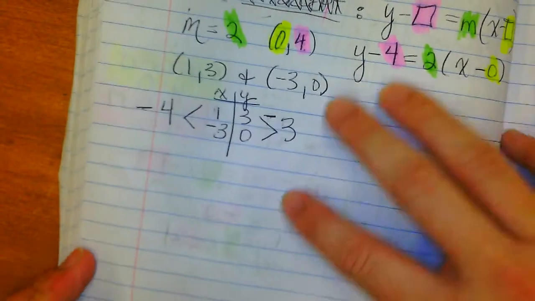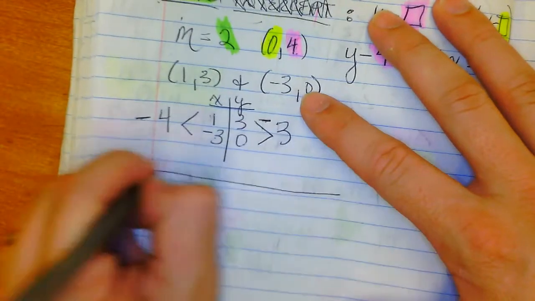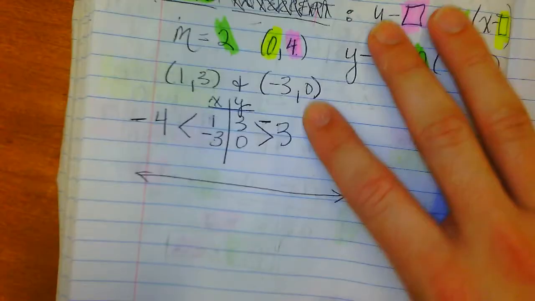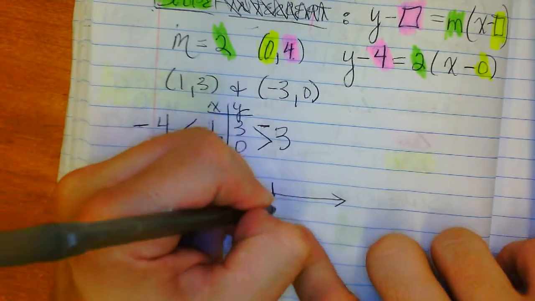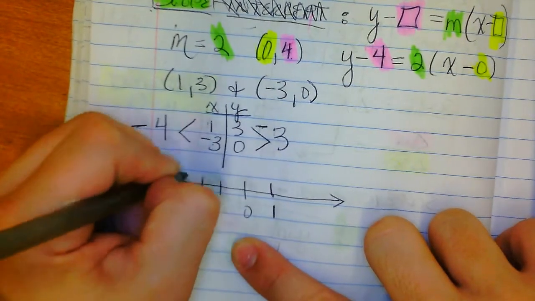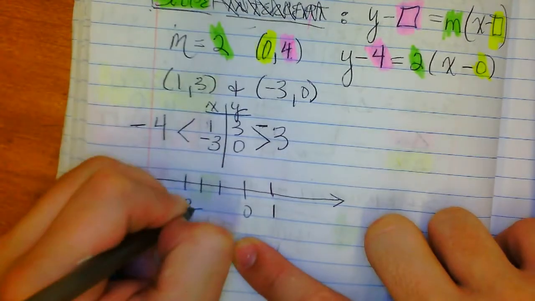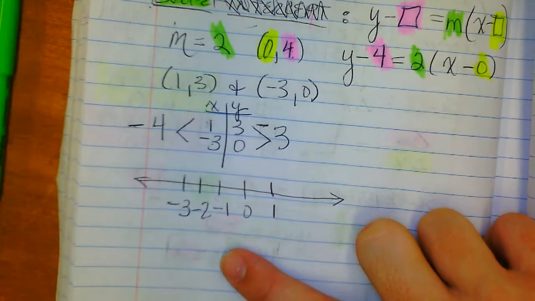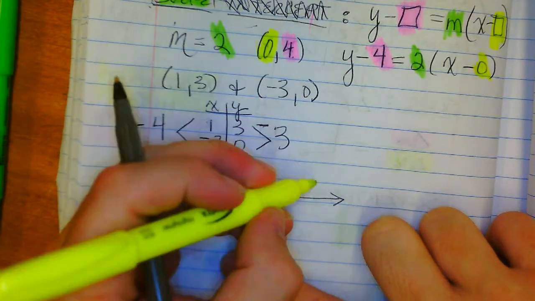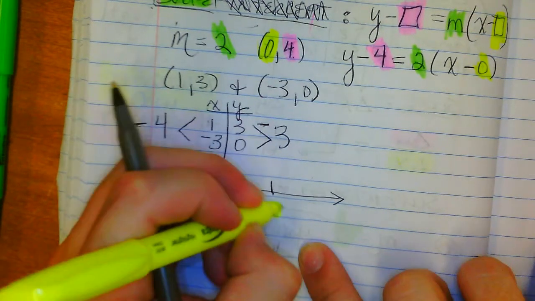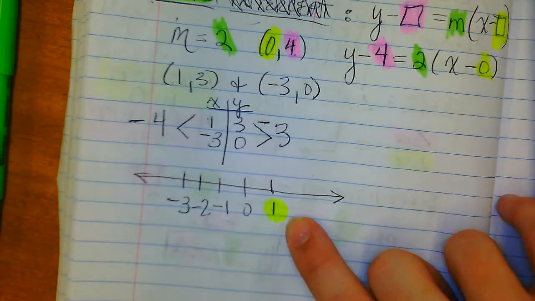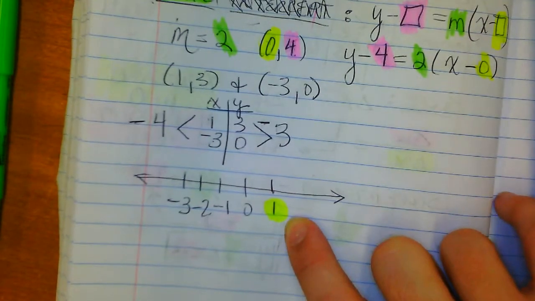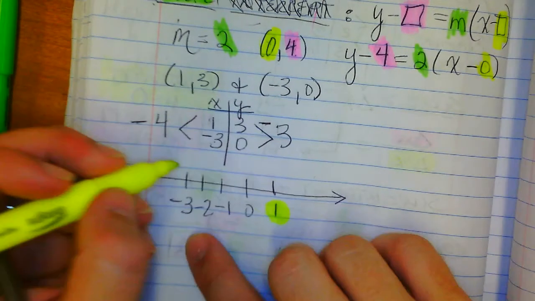Let's prove that out. Let's make sure we know what we're talking about. Let's go on our number line. All right, we have 0, we have 1, and then make a little negative 3 down here. All right, here's where you started, at 1. And then here's where you finished, at negative 3.